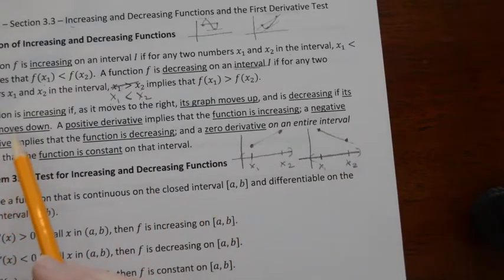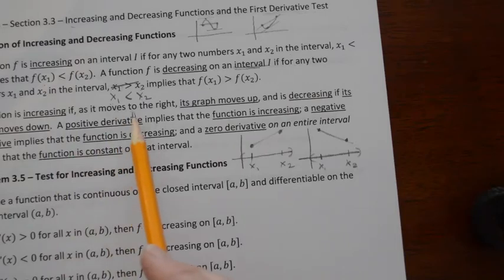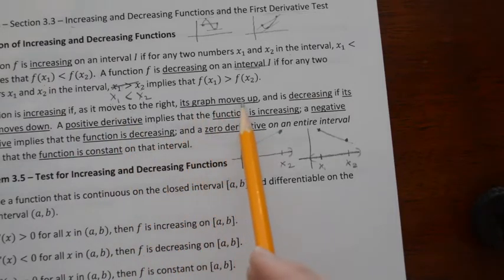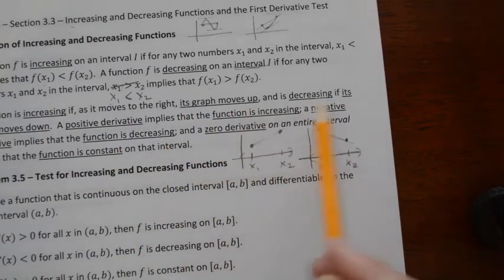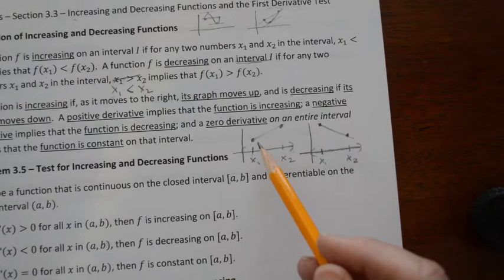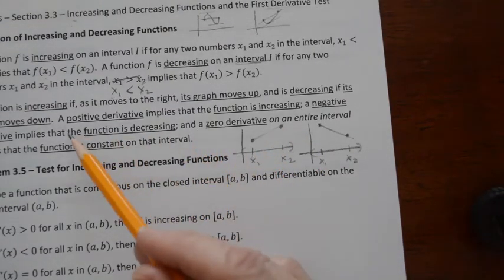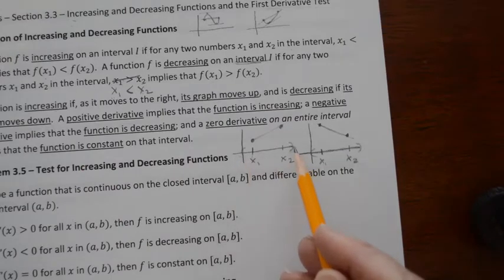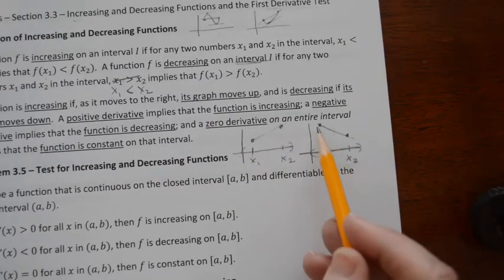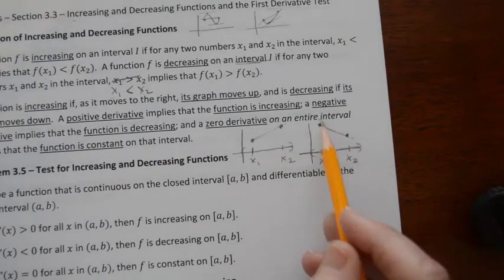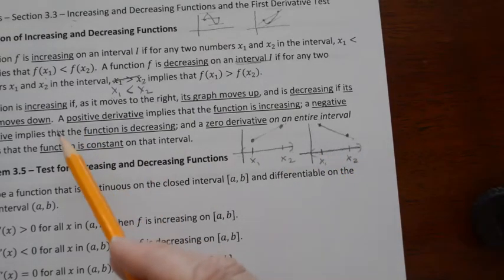A function is increasing if, as it moves from left to right, its graph moves up. It's decreasing if its graph moves down. This is stuff that we've already talked about in other classes, except it was always with linear functions, but now we're saying this is true for anything. As we read from left to right, if the graph moves up, it's increasing. If the graph moves down, it's decreasing.